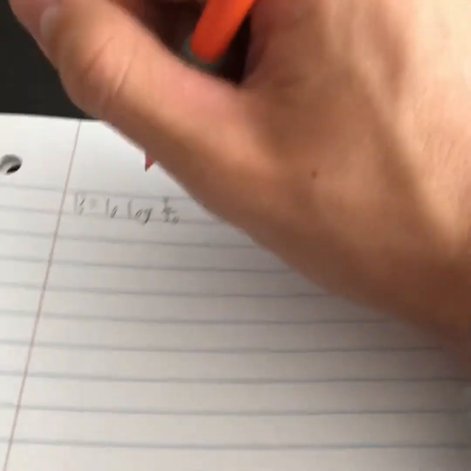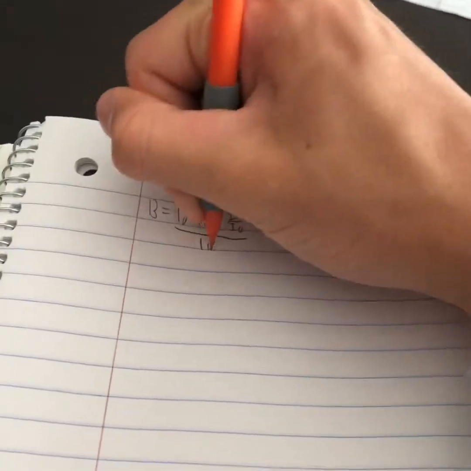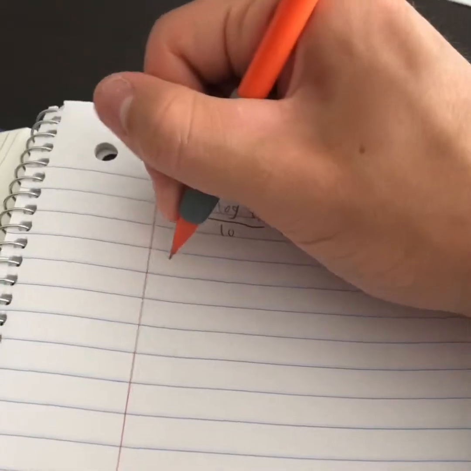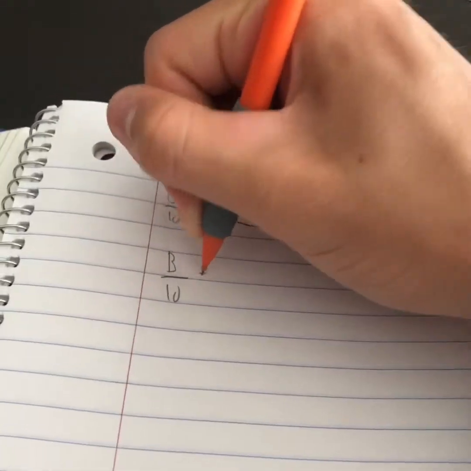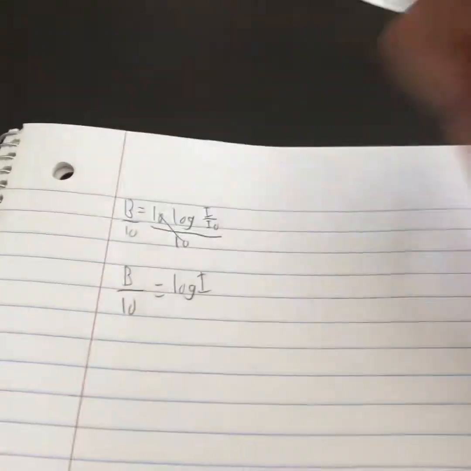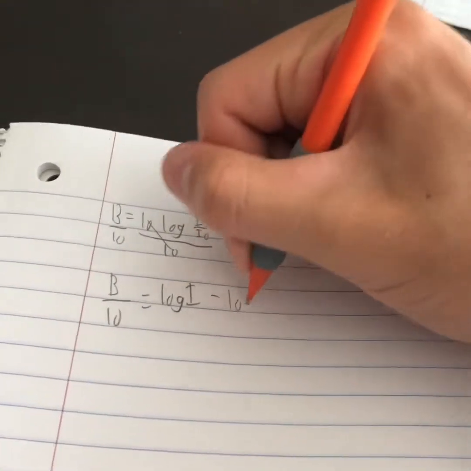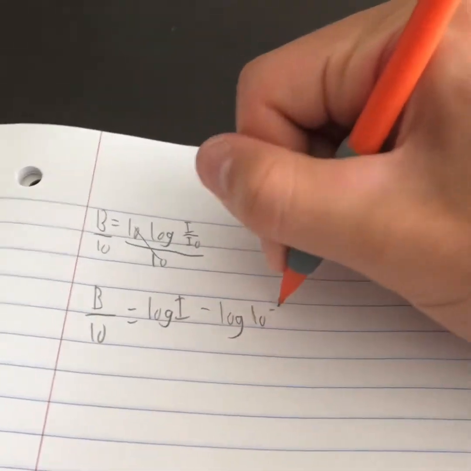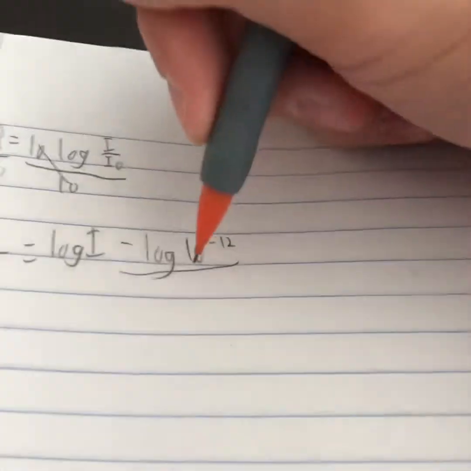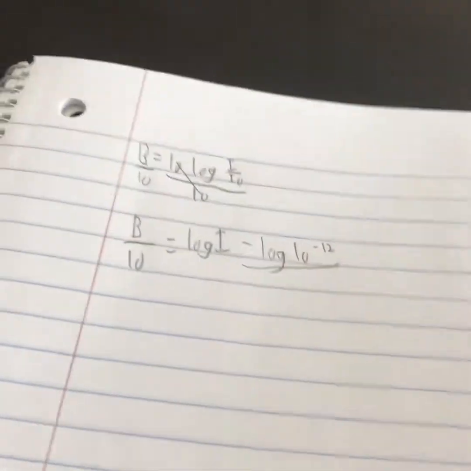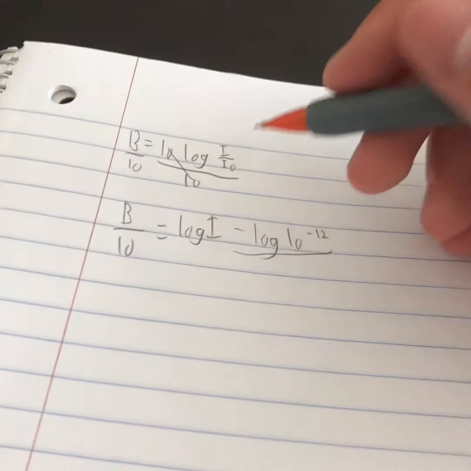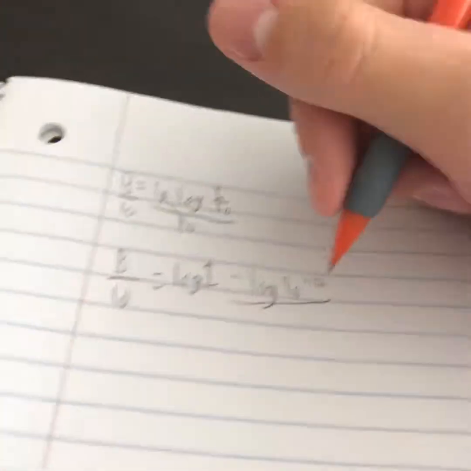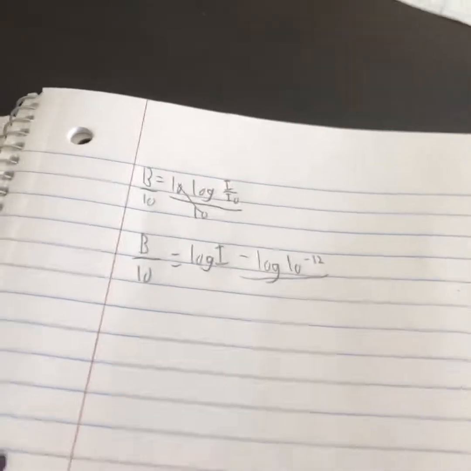And then to solve this, we will start by dividing by 10. So we'll have B over 10 equals, and then these two 10s cancel. So it'll be log I minus log 10 to the negative 12. And the reason it's this right here is because we already know this part, the 10 to the negative 12. That was the I base 0, and that's what the I base 0 is, the standard reference of sound. And so we'll go ahead and plug that in.